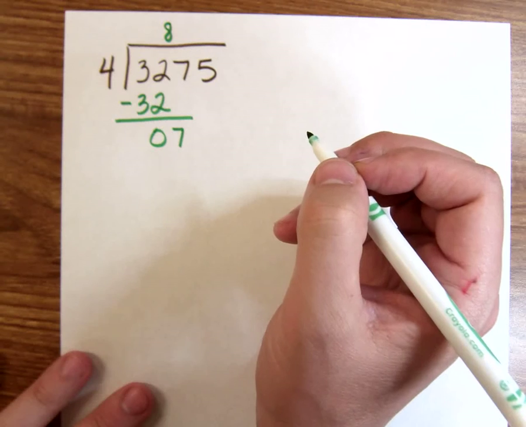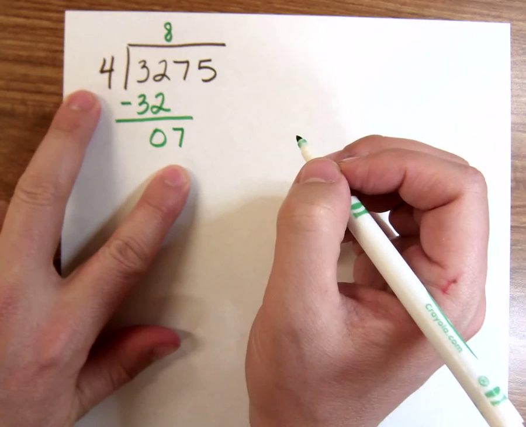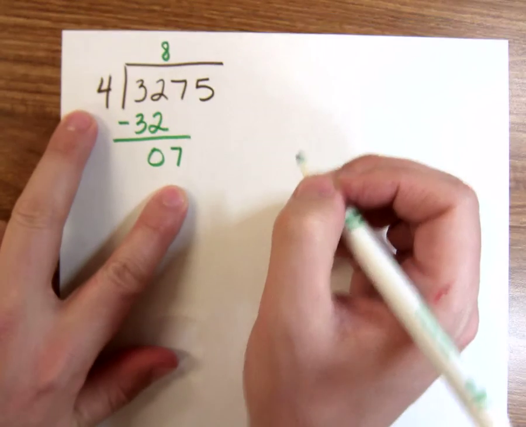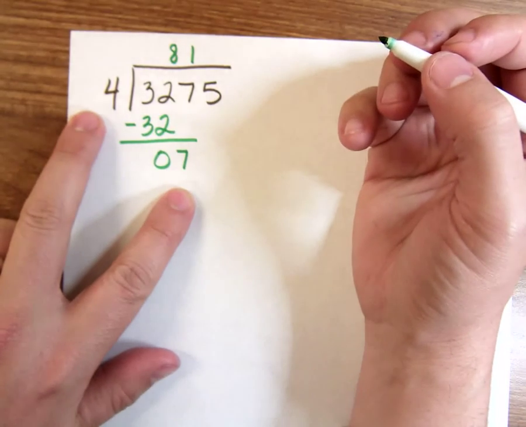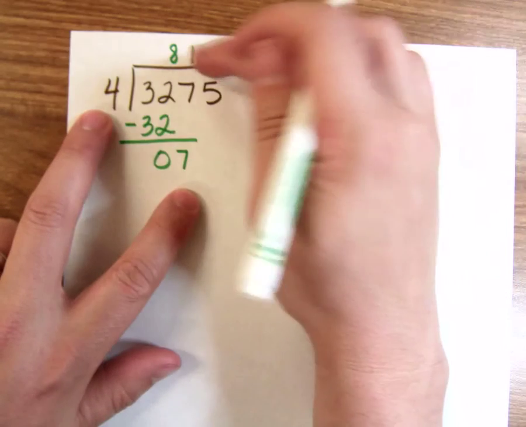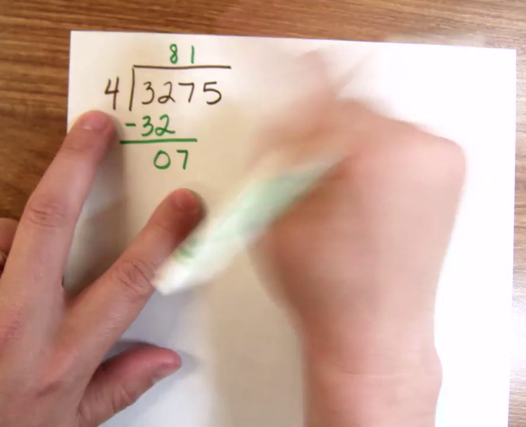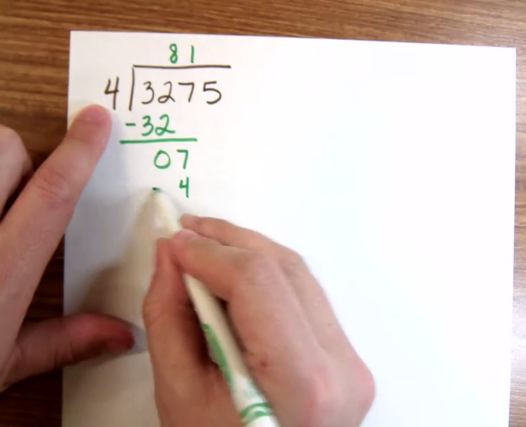What's 7 divided by 4? It's 1 with a little bit left over, right? So we're going to put a 1 here, which is really a 10. We're putting it on the tens column. 70 divided by 4 is about 10. So 1 times 4 is 4. And then we subtract.